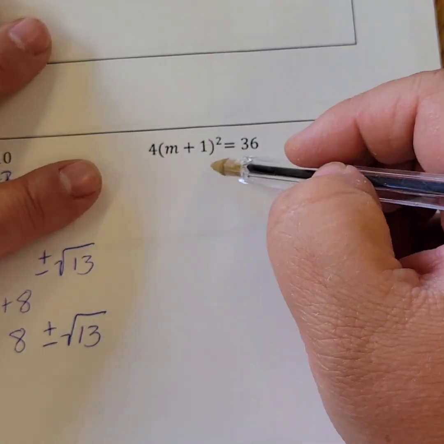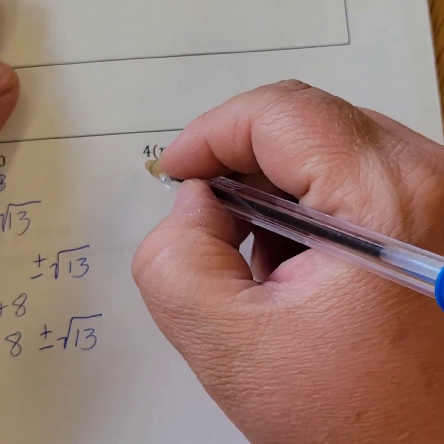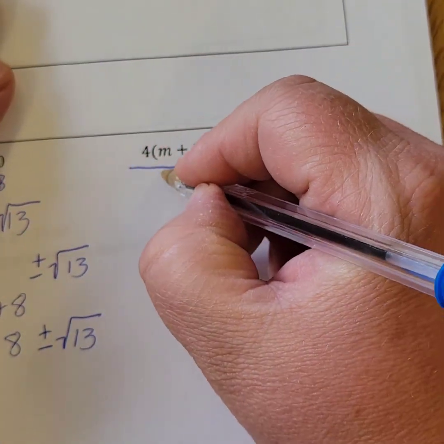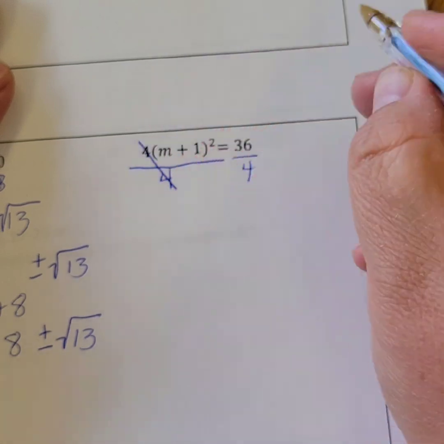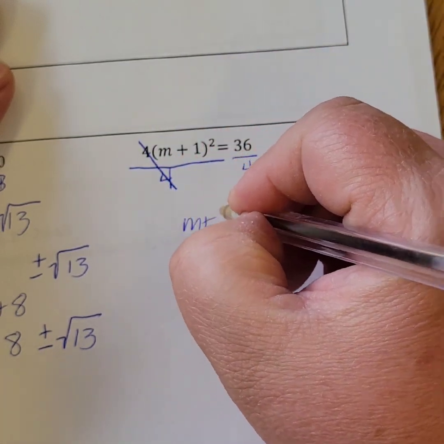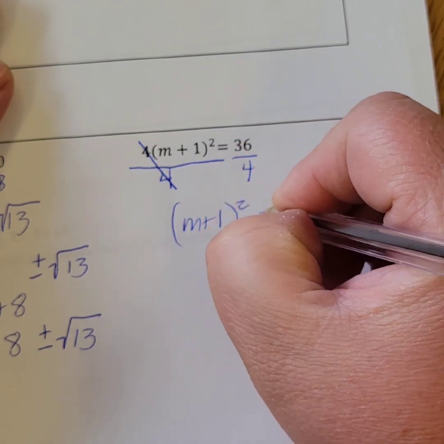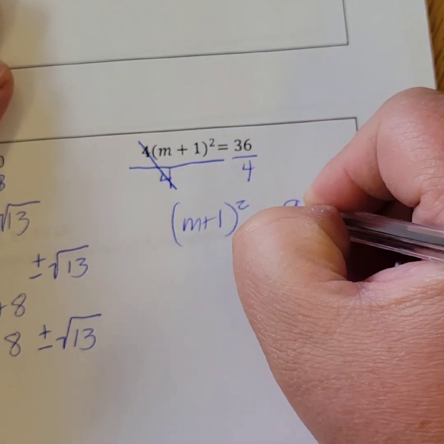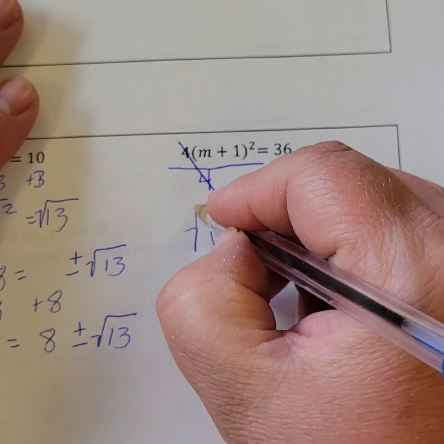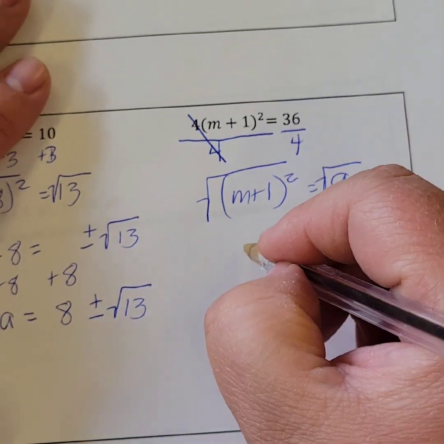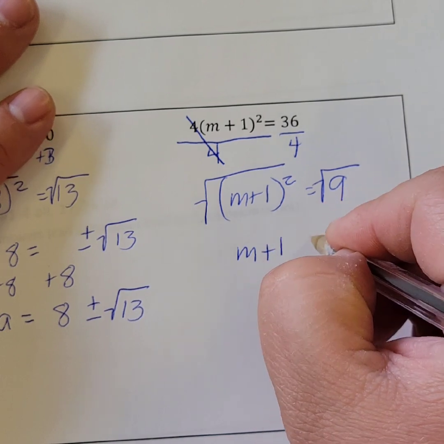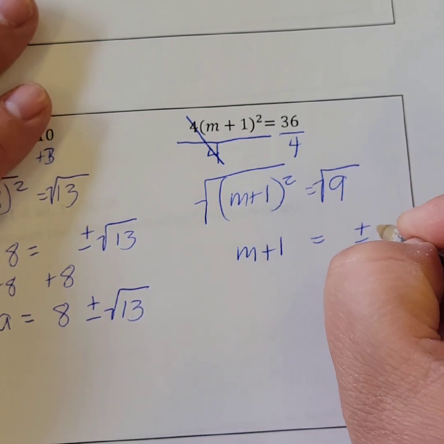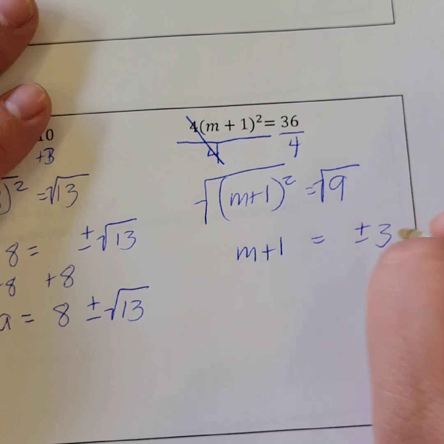All right, this one. You could distribute this, but that's a big rigmarole. So we're just going to divide both sides by 4 because it gets rid of that. So then we have m plus 1 squared equals 9. Then you square root both sides. m plus 1 equals plus or minus 3, because the square root of 9 is 3.